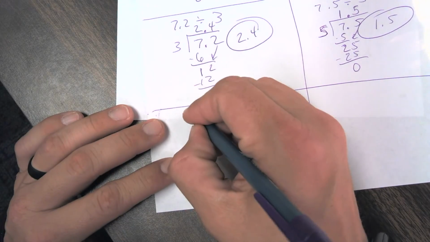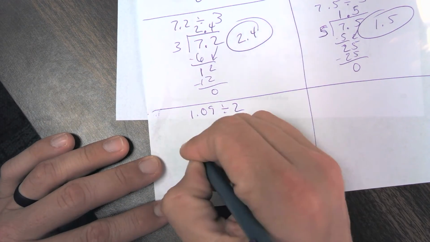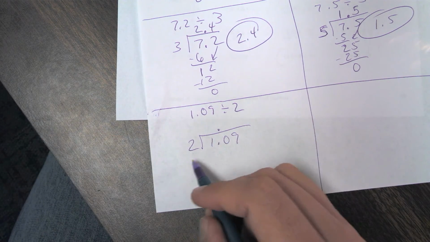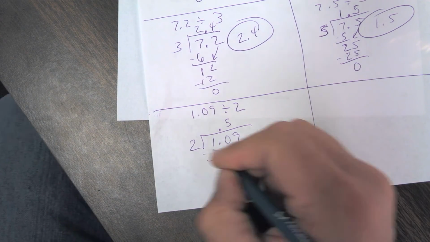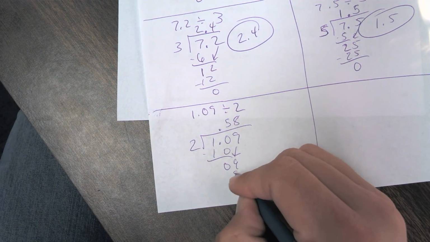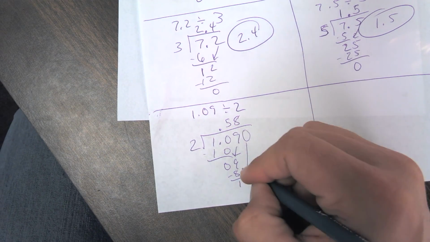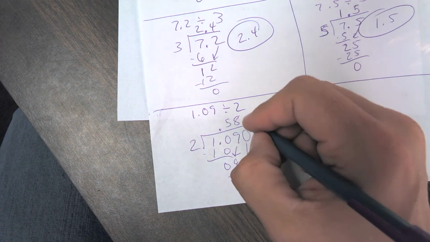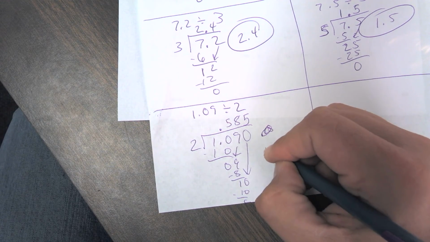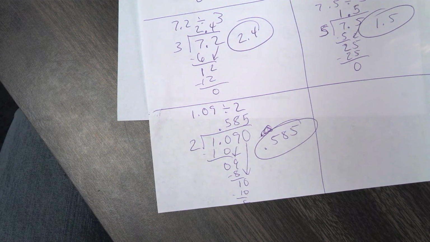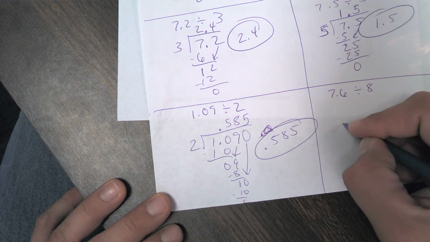All right, the last two. 1 9/100 divided by 2. So I set this up. My decimal goes straight to my answer. Well, 2 doesn't go into 1, but it does go into 10 5 times. So I subtract, get 0, bring my 9 down. Well, 2 goes into 9 4 times. Okay, I don't have a 0 here, and I'm out of numbers, so I have to annex a 0 and bring it down. Well, 2 goes into 10 5 times. So you get 585 thousandths.